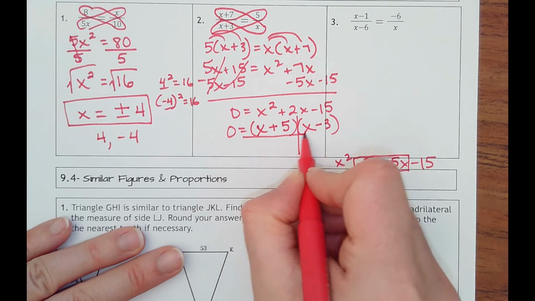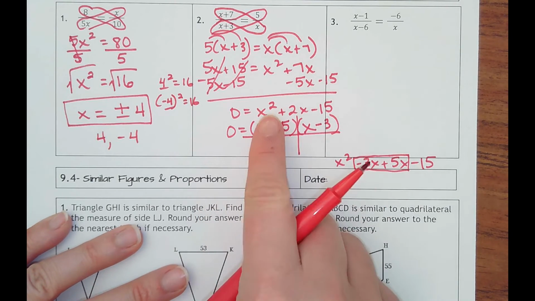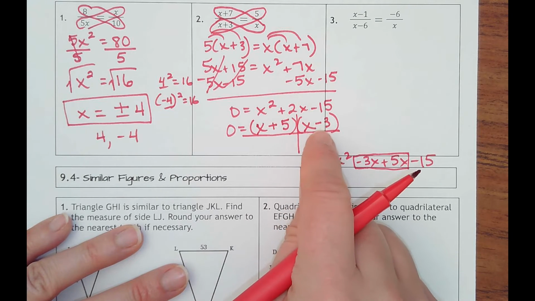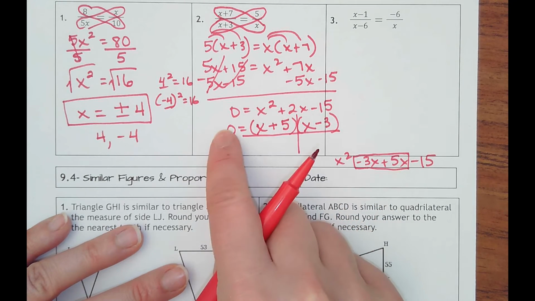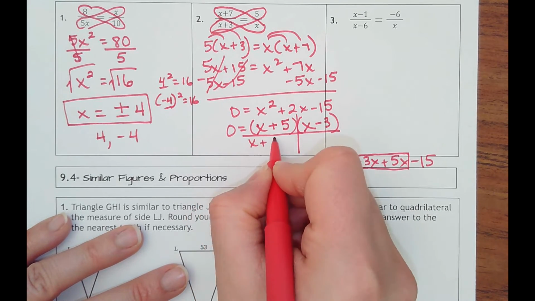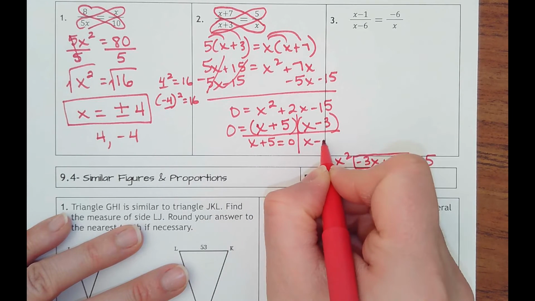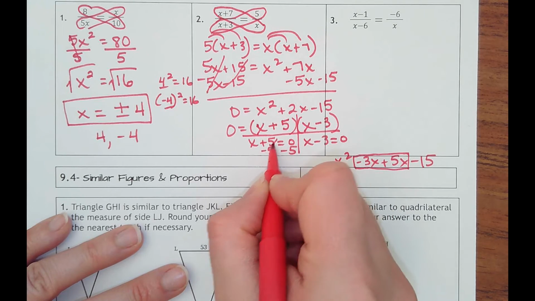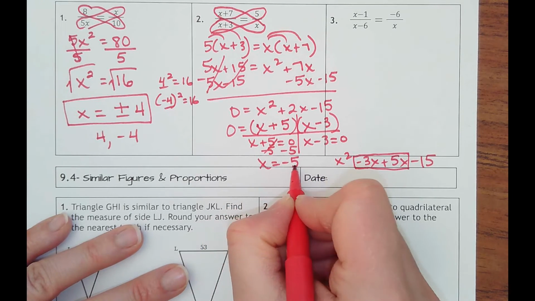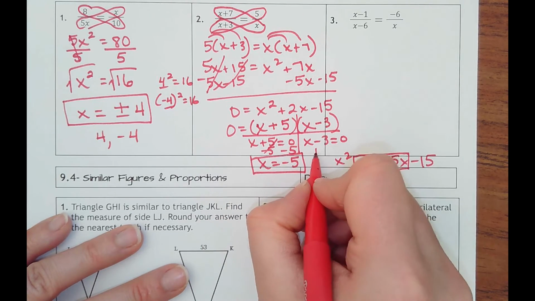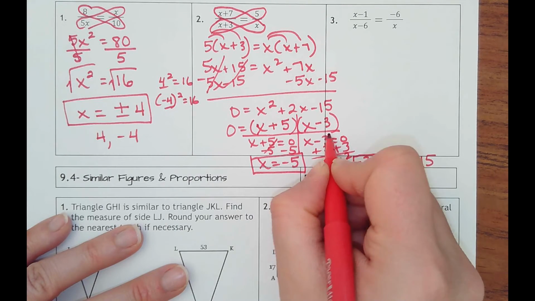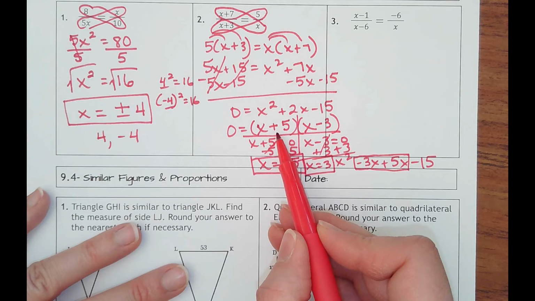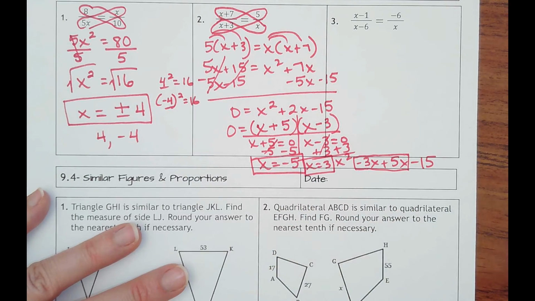So to solve, you take each factor, because if this was 0, 0 times whatever this is would make 0. If this was 0, 0 times this would make 0. So we're just taking each piece, setting them equal to 0, and they're usually very easy to solve. I would just subtract 5 on each side, so x would equal negative 5. So that's one answer. Add 3 to 0, and x would equal positive 3. So it really just becomes the opposite sign of what your factor was.